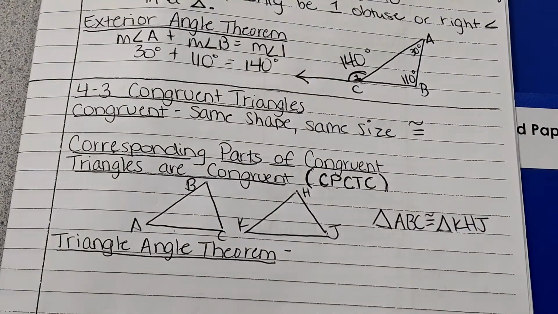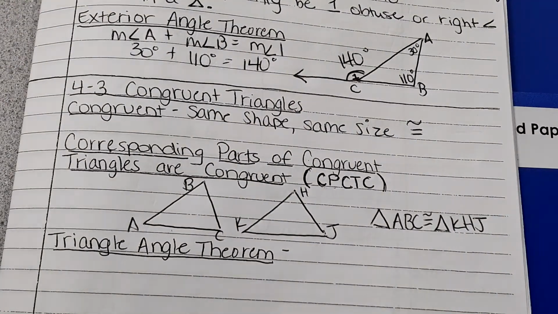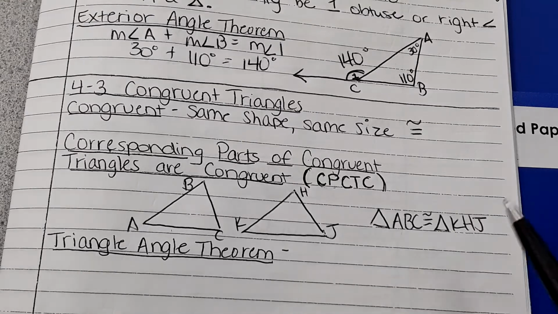I made that look really simple, and there's a lot more to it than just saying the letters.